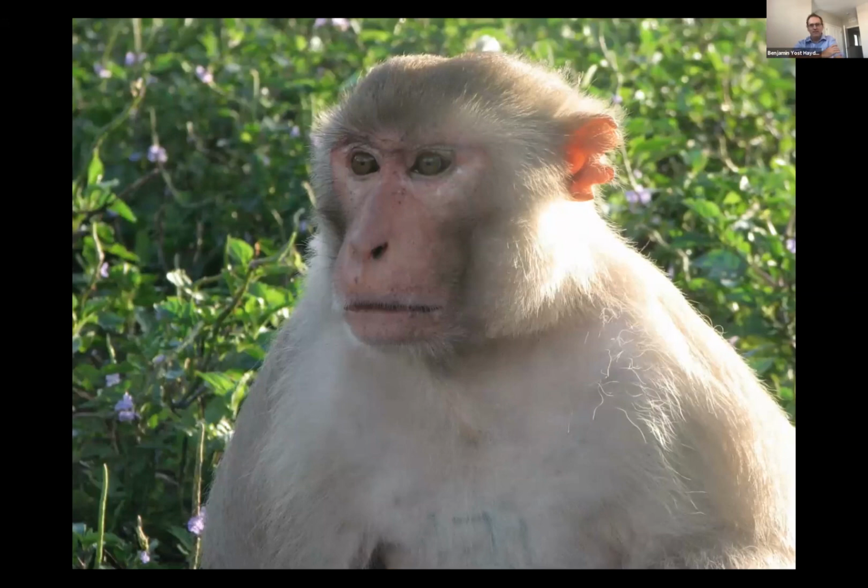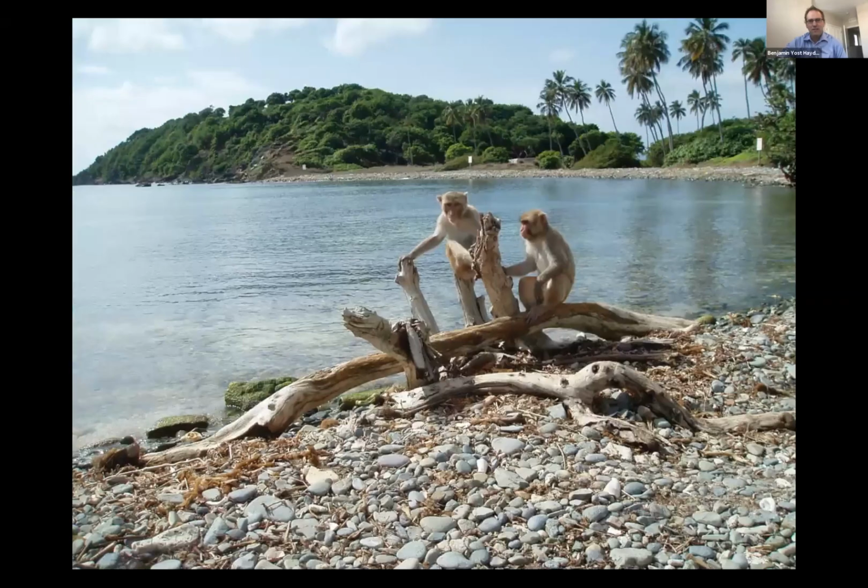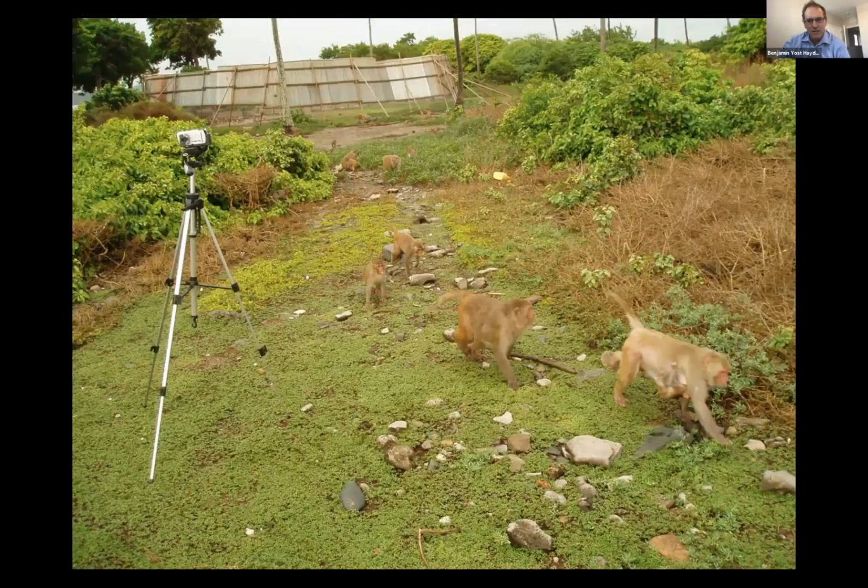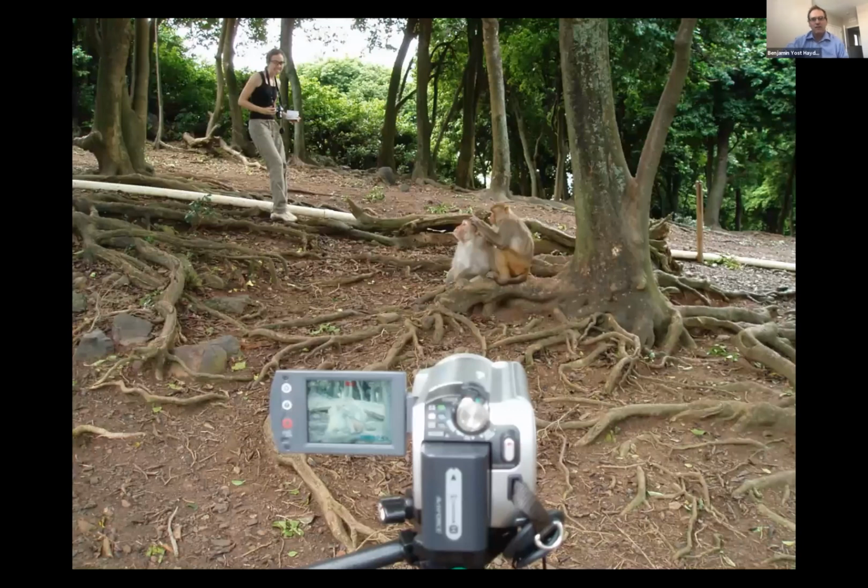So here's a monkey. Here's 2 monkeys, and these guys are in their somewhat natural environment. This isn't exactly where they historically lived, but this is a field site in Puerto Rico where we like to study them. Here's a picture of some monkeys moving around, and we're following them with a video camera. And here's some more ethological research. We're watching these monkeys groom and tracking them with a video camera.